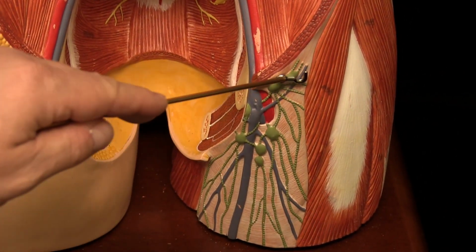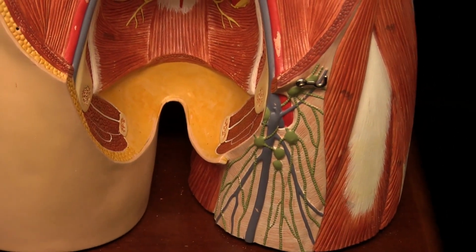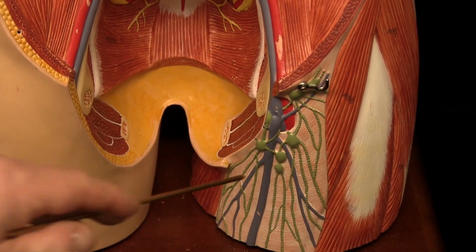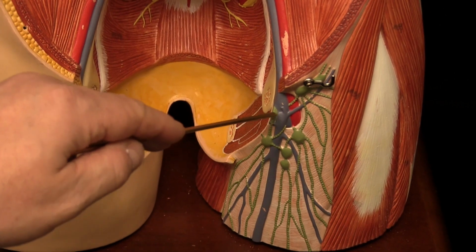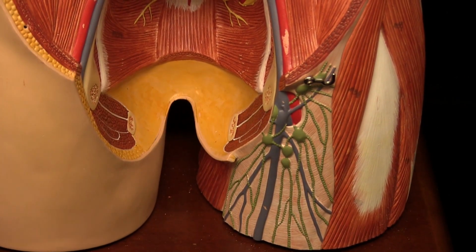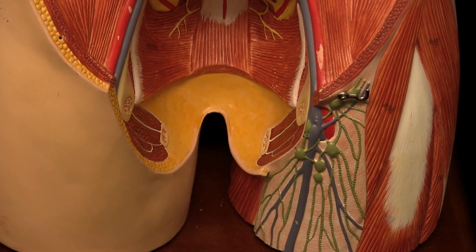Now, lymph nodes are located all over the body. They tend to be in clusters that are named for the nearby vessels, typically. But these lymph nodes screen the lymph and then pass it into new lymph vessels that are leaving them and go and join deeper lymph vessels.